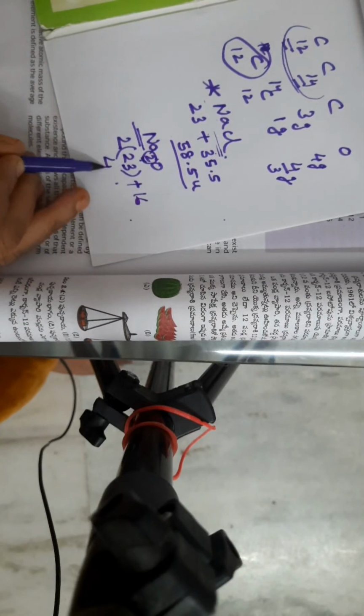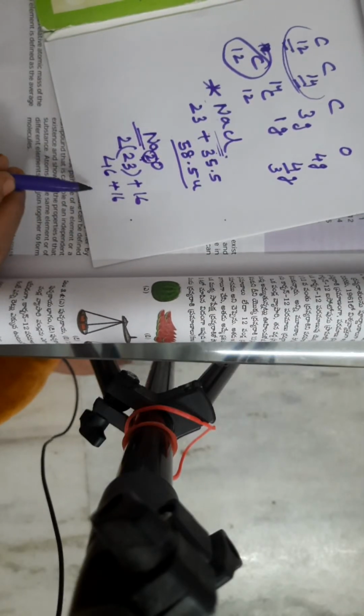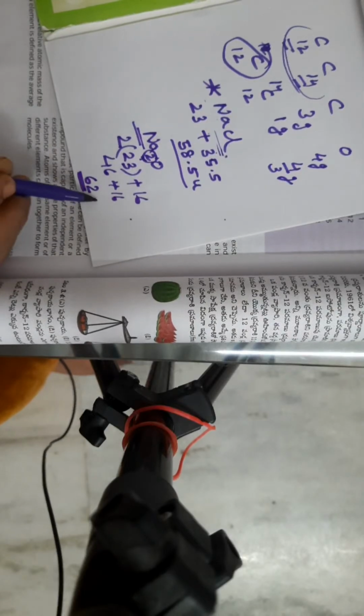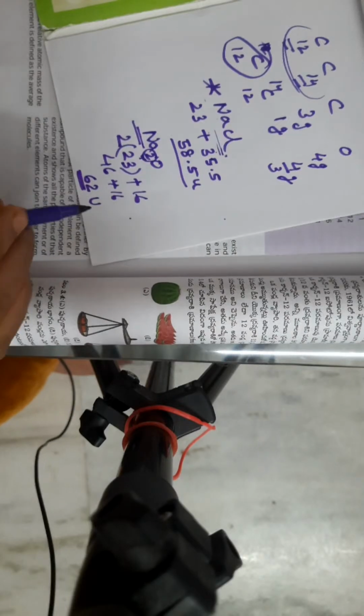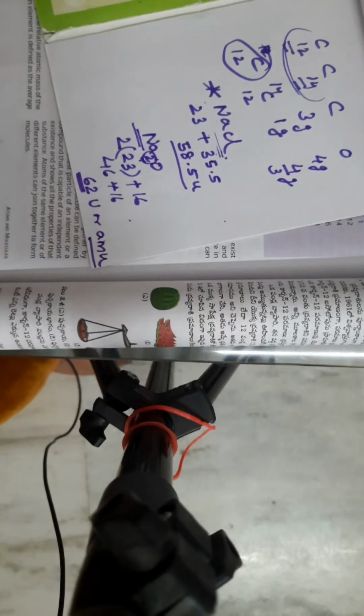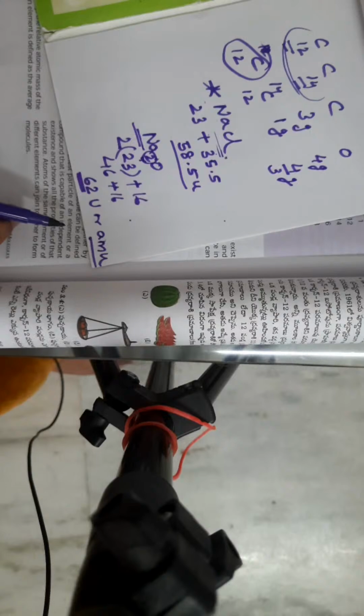Now multiply them. So it's 46 plus 16. Then adding together, thus it is 62. After completing the calculation, put the unit. Either you can write only simple u or the complete amu, all in small letters. It's very important. Otherwise, you are going to lose half marks for this.